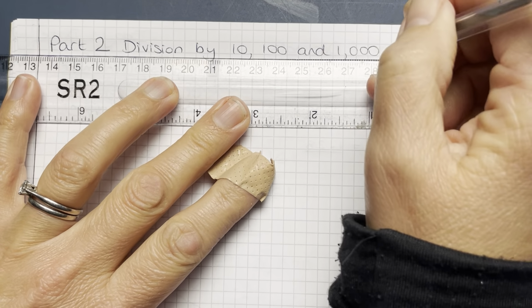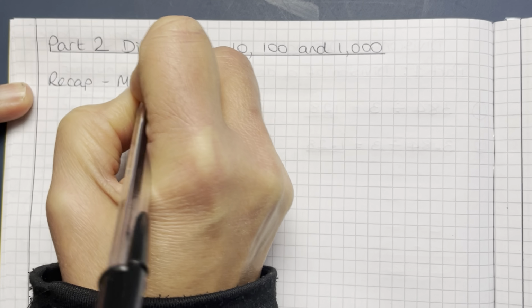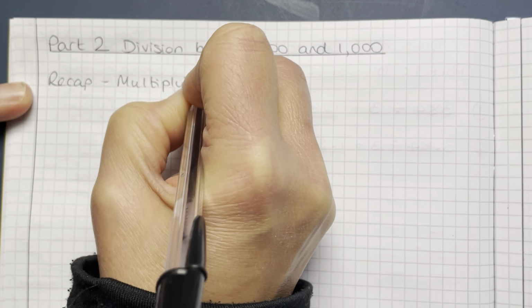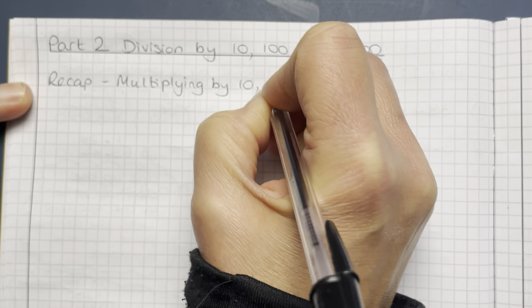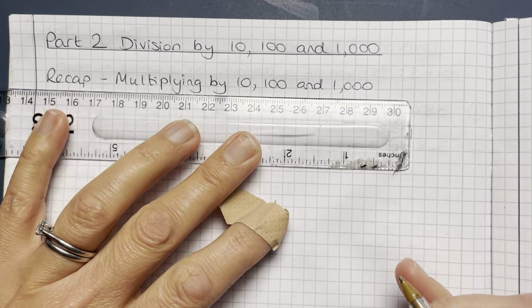And to start us off, just quickly, we're going to do a recap of multiplying by 10, 100 and 1000.